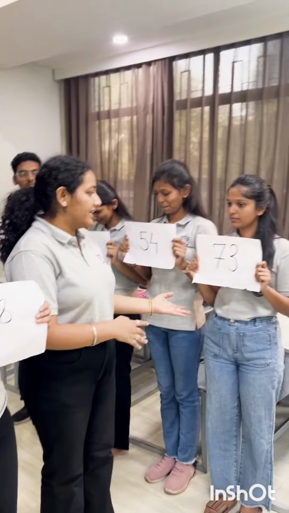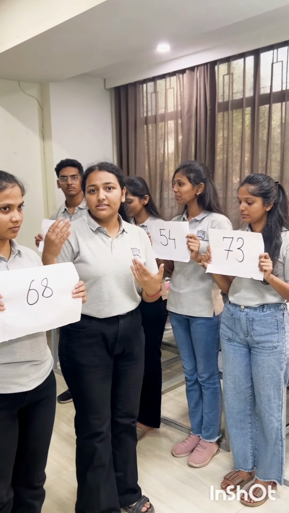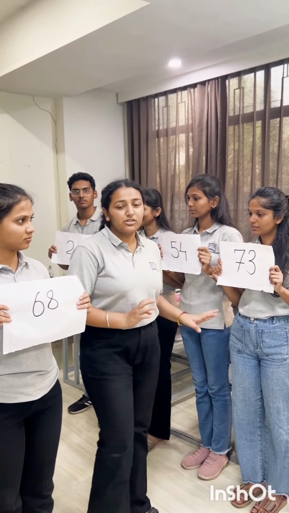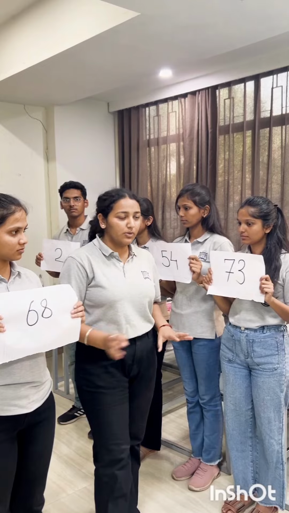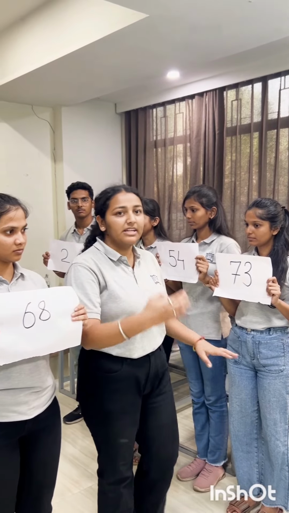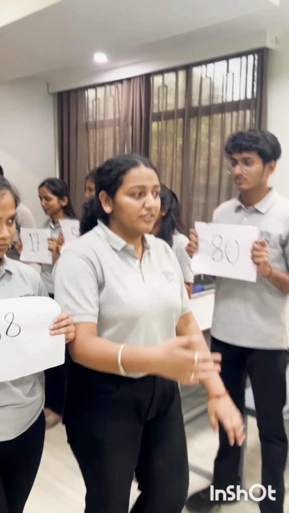So at the third index the value is 73 and the target value is 68. This time also the values are not equal to each other. So we keep incrementing by 1, 1, 1. And after that we reach the 7th index, where the value is 68 and our target value is also 68. So these both values are equal.